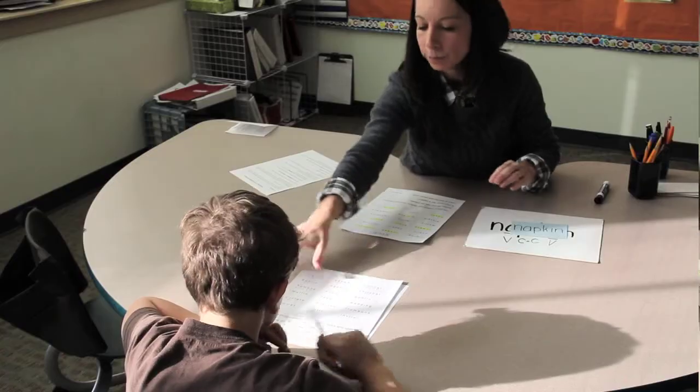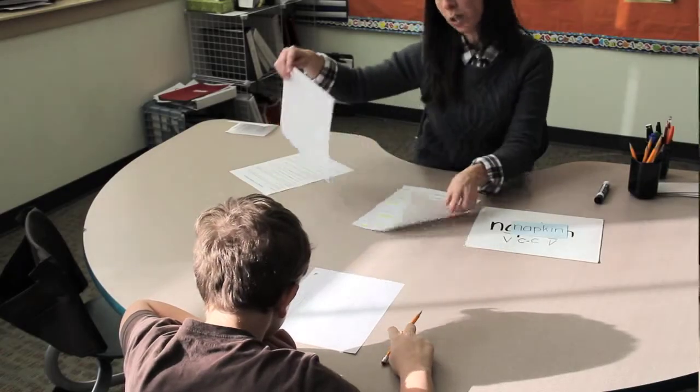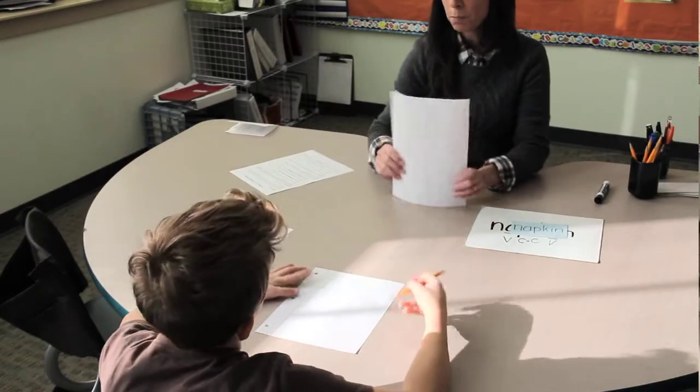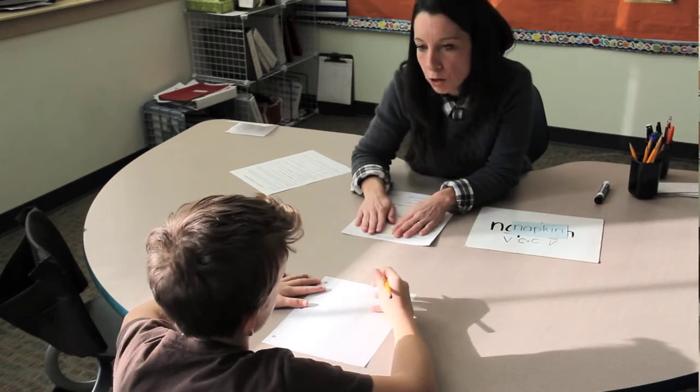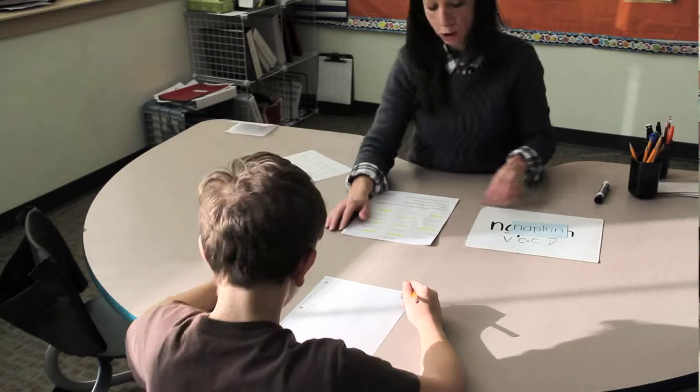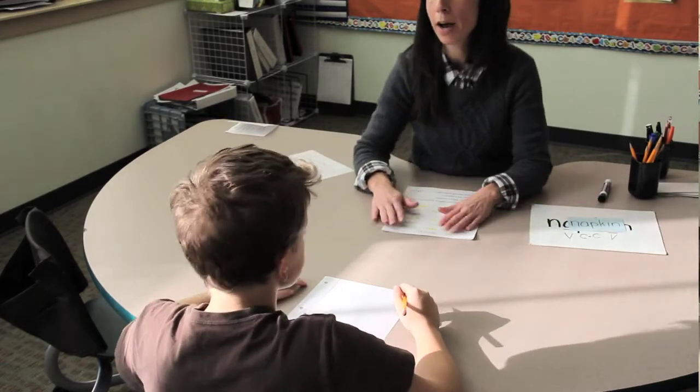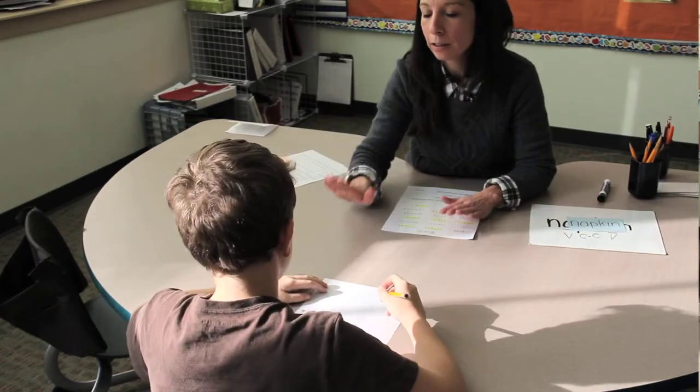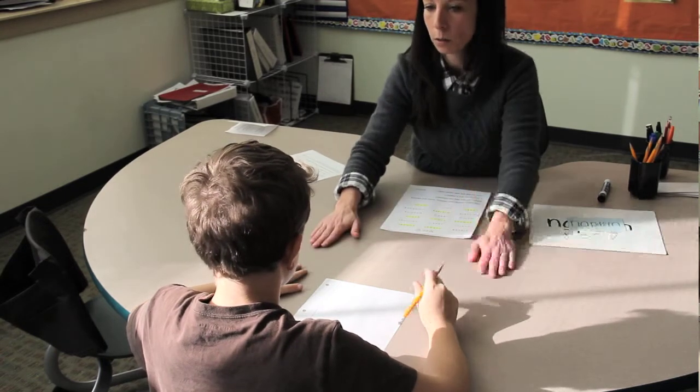Good job reading. Okay, so what we're going to do now is we're going to spell some words, okay? But before we can spell words that have more than one syllable, we've got to break it down into its parts first, right? So the first word we're going to do is cobweb. What word? Cobweb. Let's divide that into its parts. The first part is? Cob.